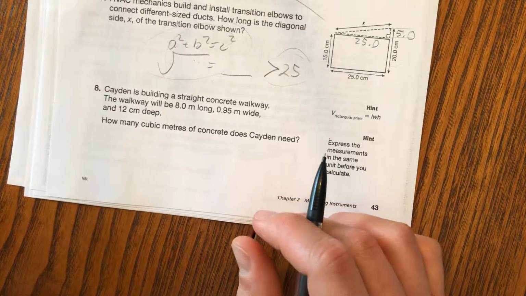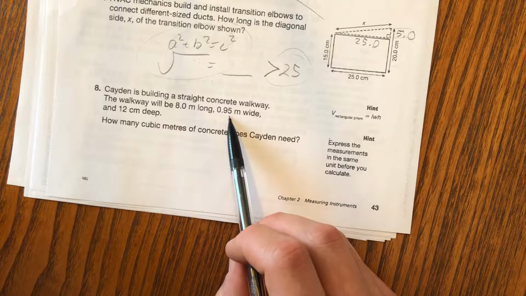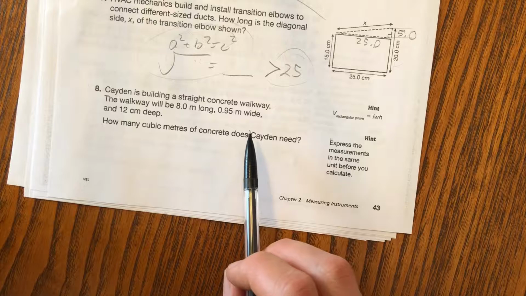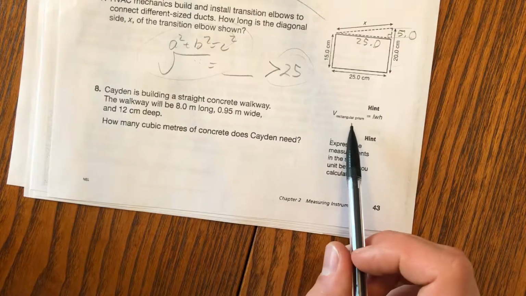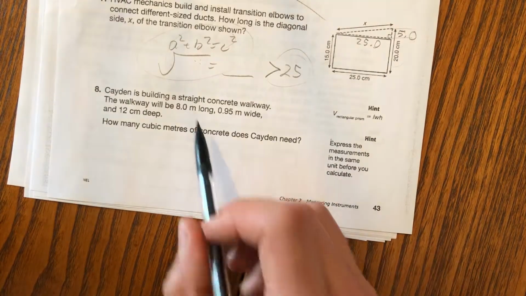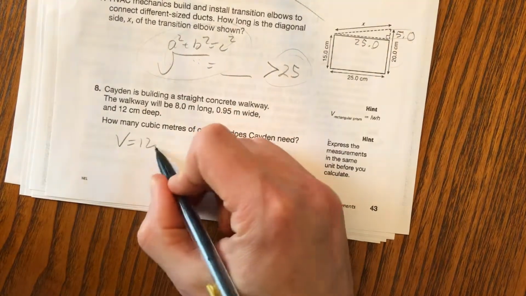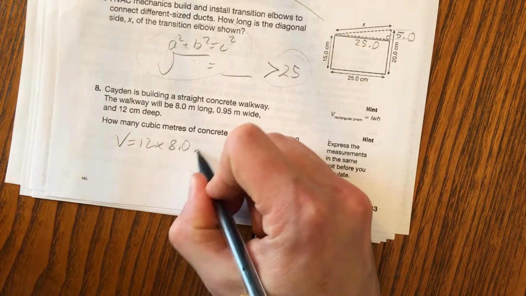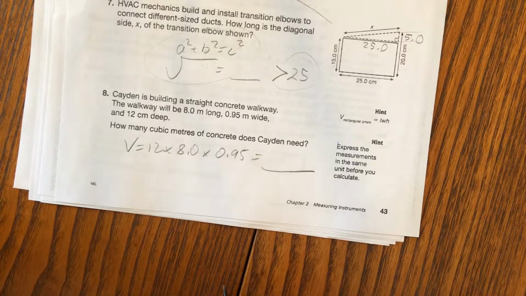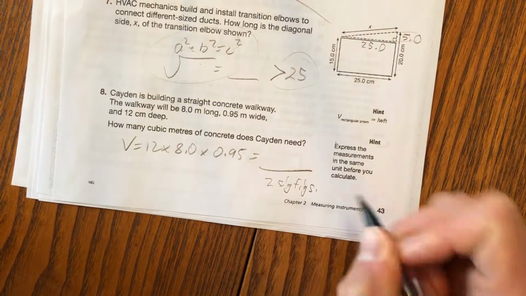Number 8, Caden is building a straight concrete walkway. The walkway will be 8 meters long and 0.95 meters wide and 12 centimeters deep. How many cubic meters of concrete does he need? We're given the formula here. Volume equals length times width times height. So all you have to do is multiply these 3 numbers together. Volume equals 12 times 8.0 times 0.95. What do we get? And make sure that you round your answer to 2 significant figures.